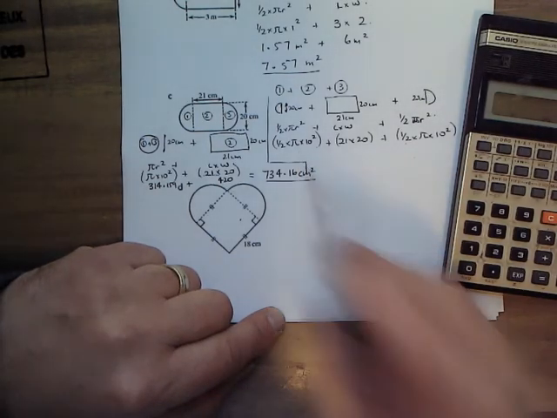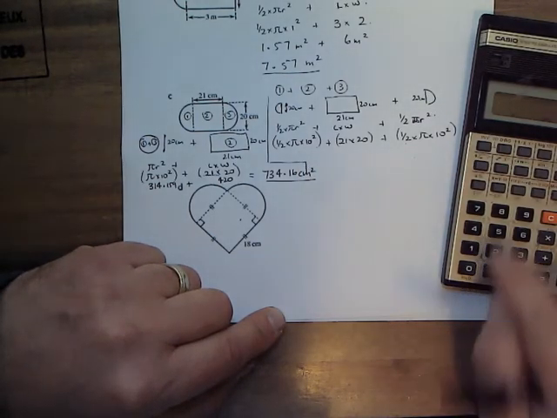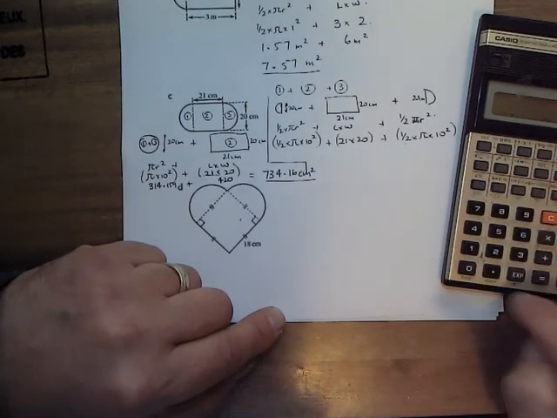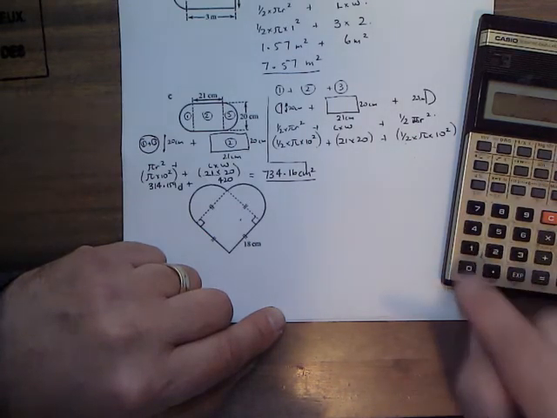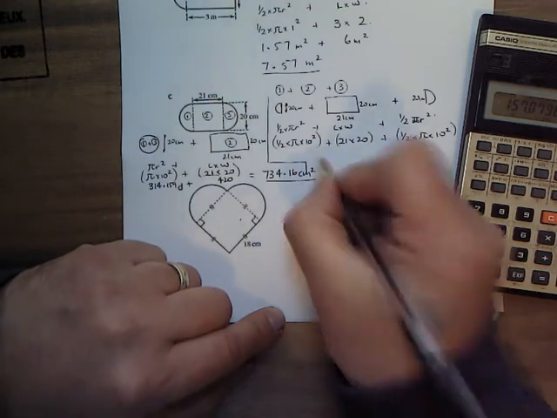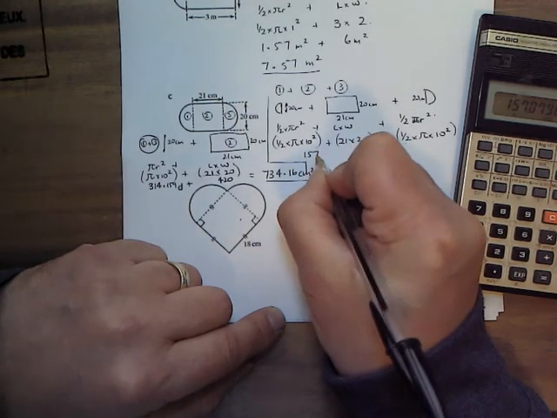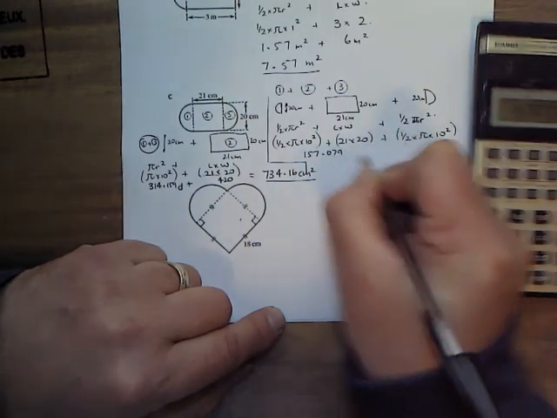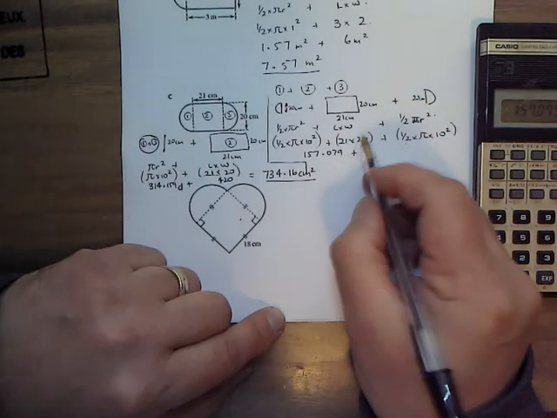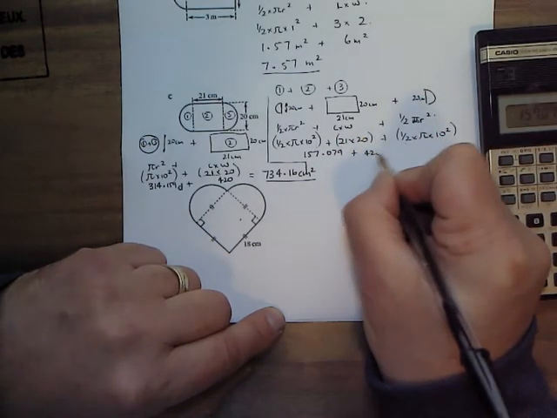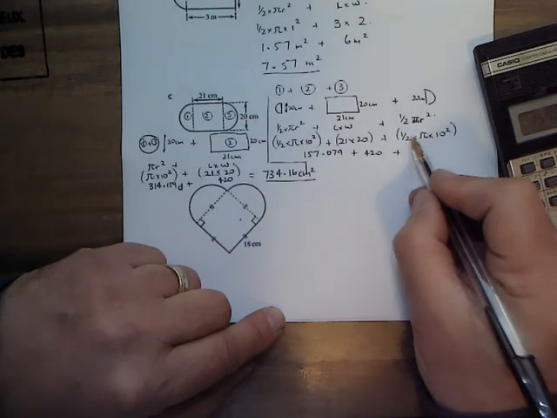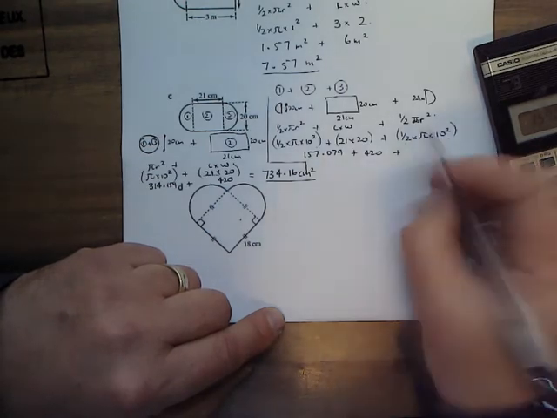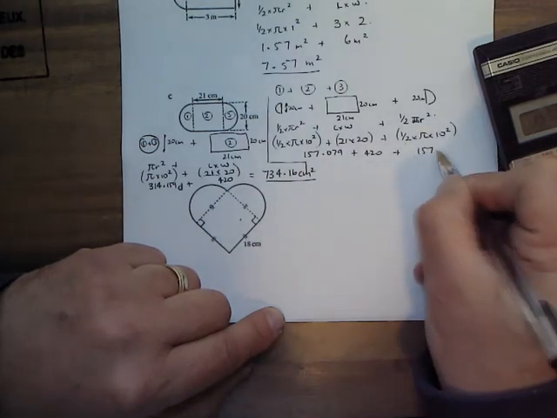Now, if we look at this calculation here, which is the longer one, a half times pi times 10 squared, pi times 10 squared, 157.079 plus 21 times 20 is 420. Another half times pi times 10 squared will be 157.079.